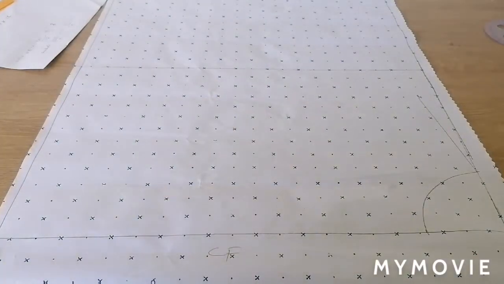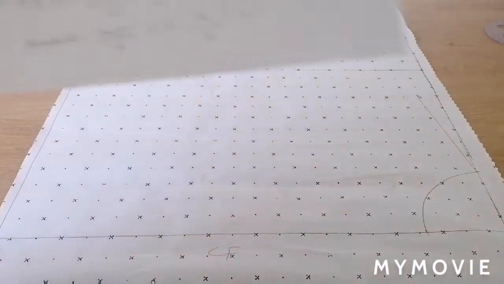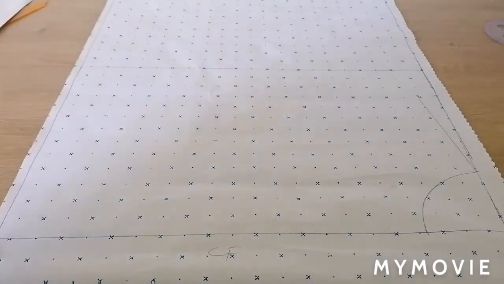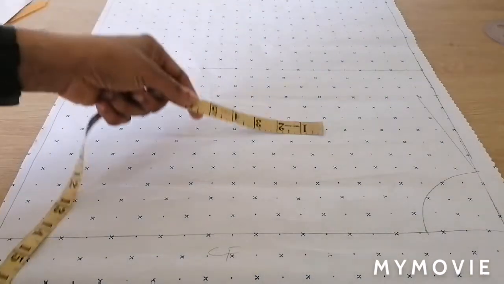Next up, I need to get the chest measurement. How do we calculate the chest measurements so that we can get a perfect armhole? You divide your bust by 6, and then you add 1.5. 36 is my bust. 36 divided by 6 would give me 6. If I'm adding 1.5 to that, I will get 7.5. So this is what I want to do now.